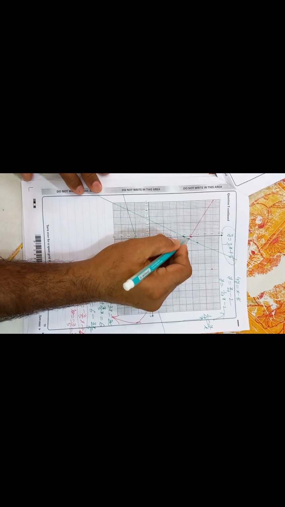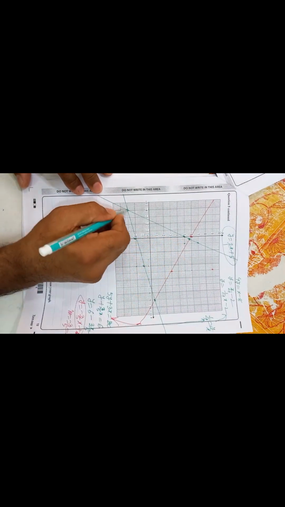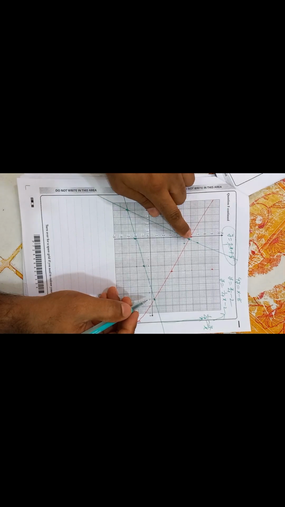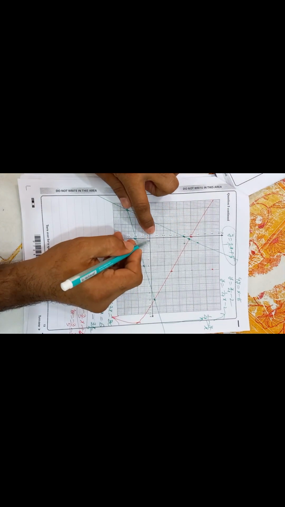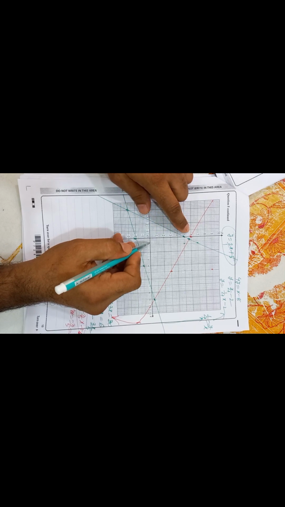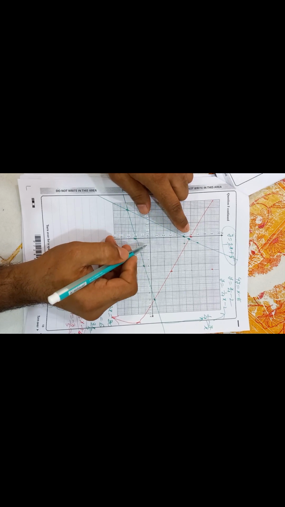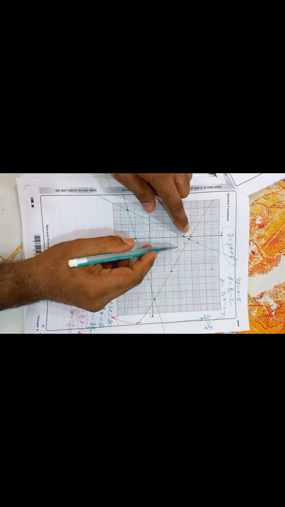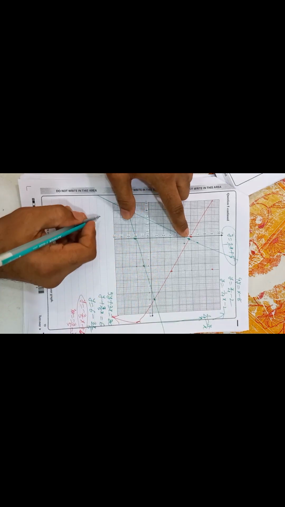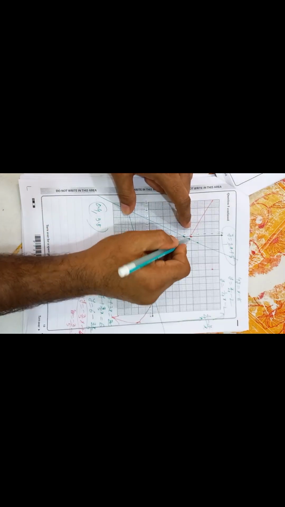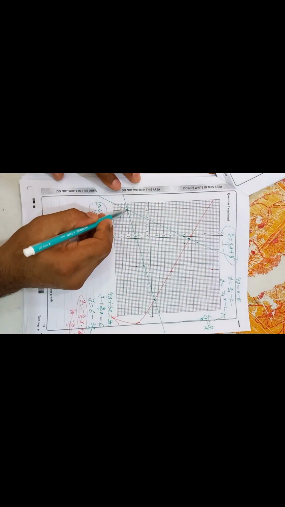Okay, the intersected points: this one, this one, this one. Let us find these coordinates. We could say this coordinate is over here, at best 0.4, and this is just 5.8 we can take. So 0.4 comma 5.8 is one coordinate, this one.